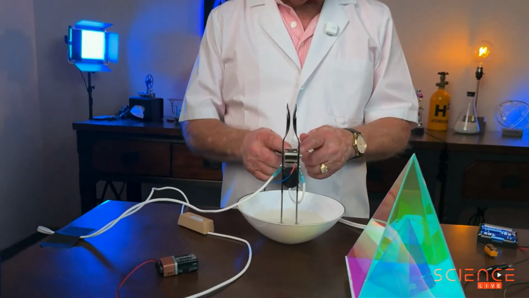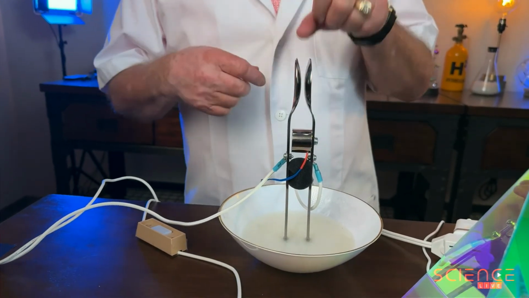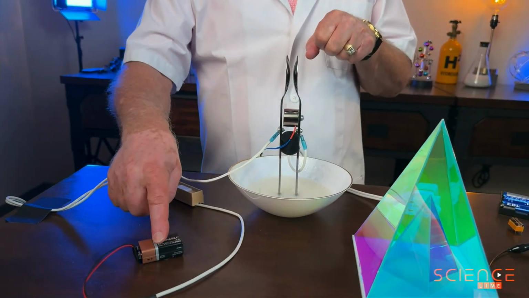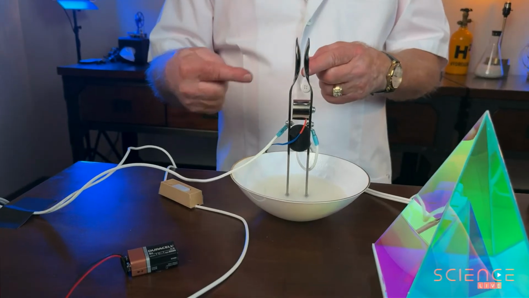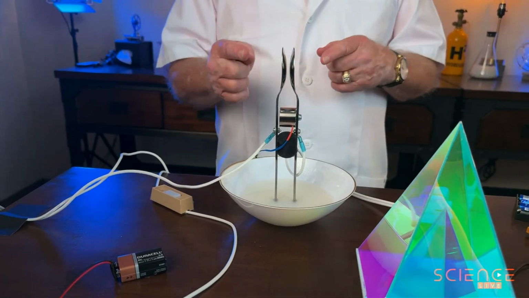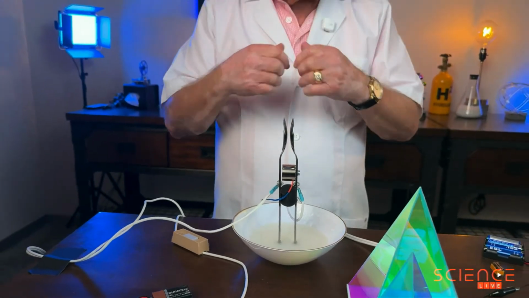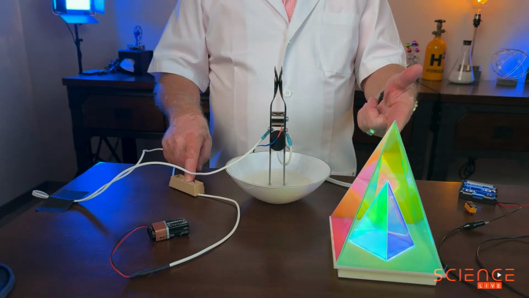So let's go through it again. There's a little coil here. This coil has a lot of windings of wire around a core. So when I connect this battery to it, it becomes an electromagnet, and it pulls the spoon into the other spoon, so the electricity going through the spoons connects, and it turns the light on. Bam, the light's on.